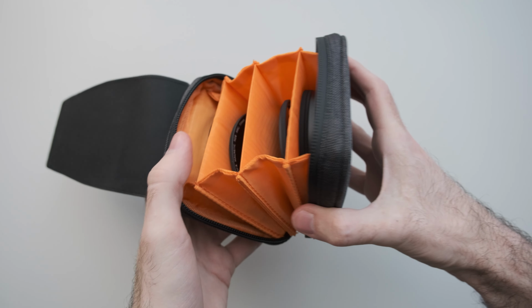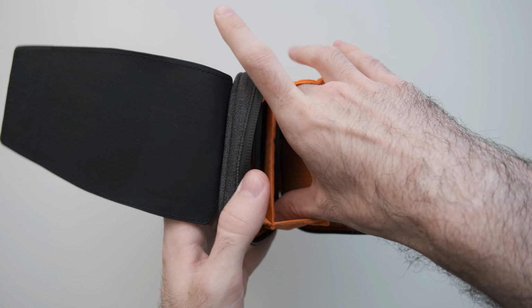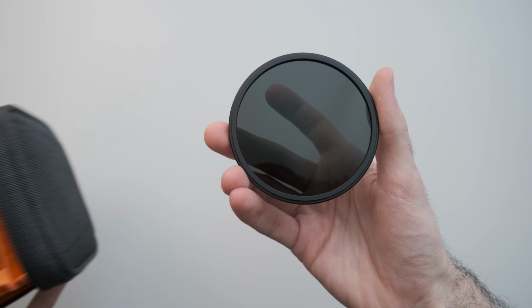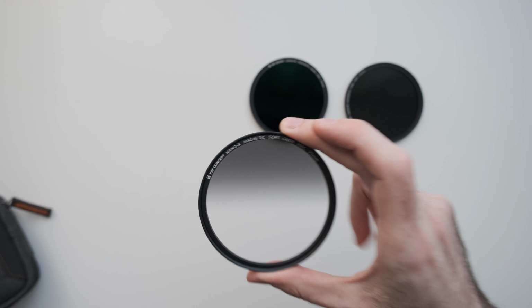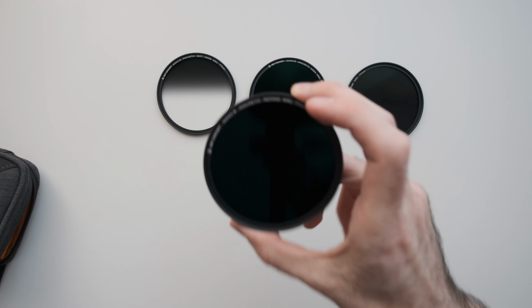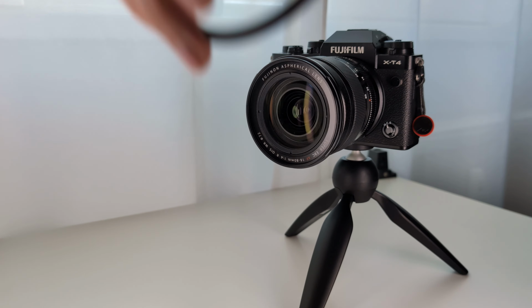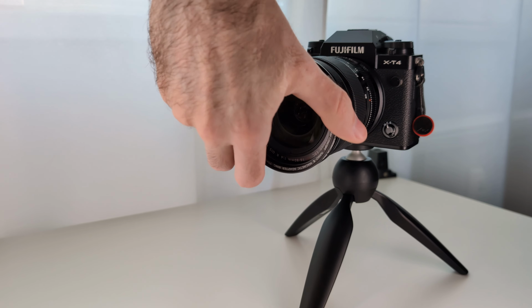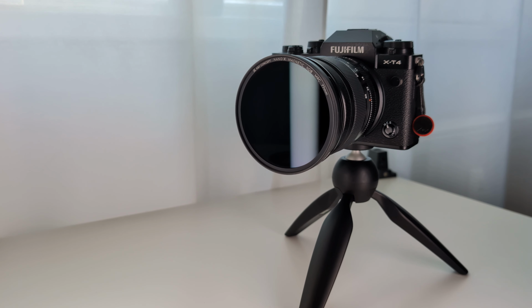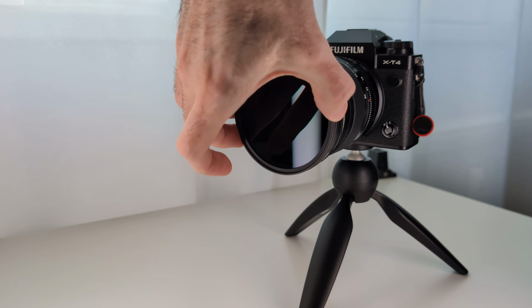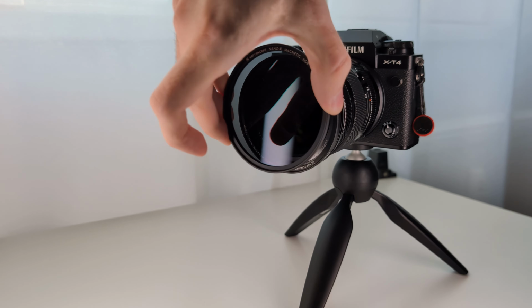This is a kit from K&F Concept, and this model in particular starts at ND8, then ND64, even includes a gradient filter, and the strongest one, ND1000. So all you have to do is screw on the adapter ring once, and then you can snap on and off any filter you want in the blink of an eye. It's just so cool. Let's do it again.